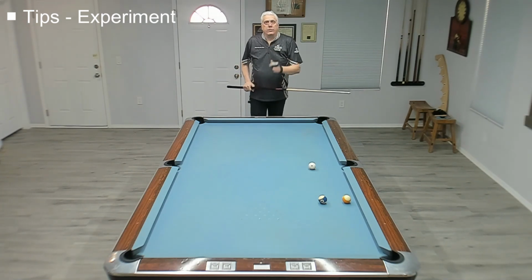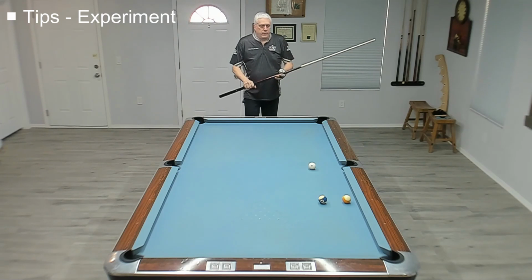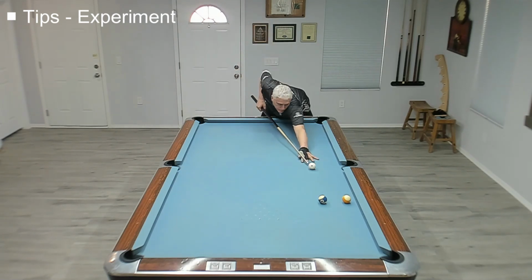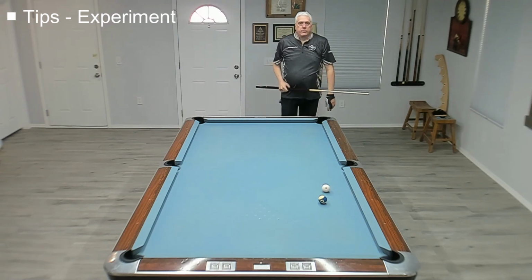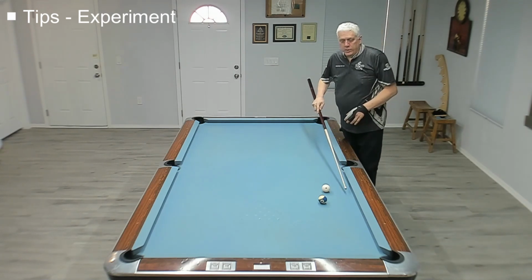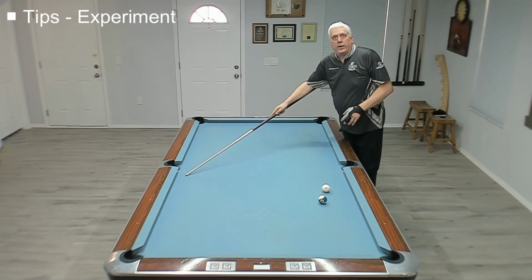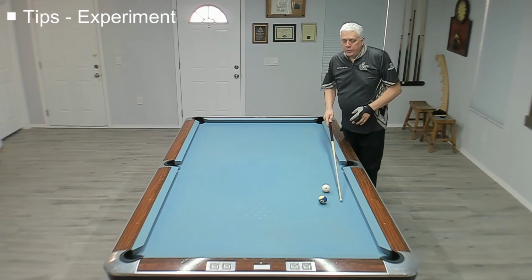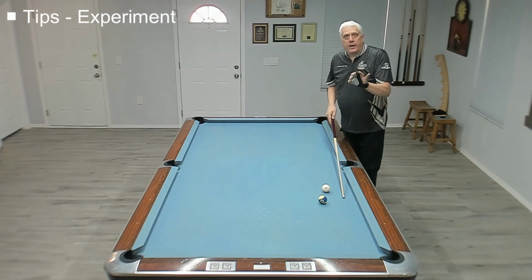And then my backstroke's only going to be 1 inch long. The same exact cut angle that was really easy to make the cue ball travel all the way across the table, I can also hold the cue ball right here just with technique.